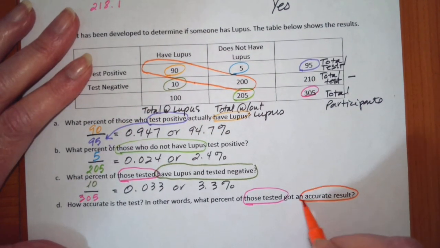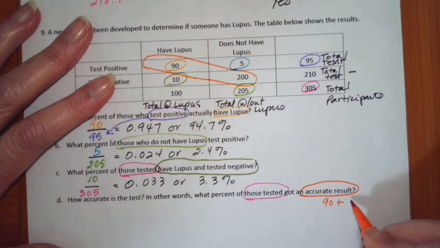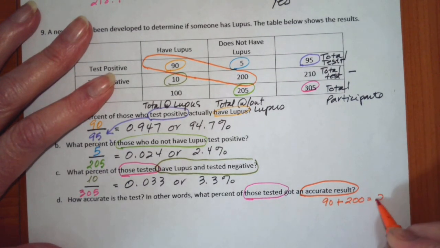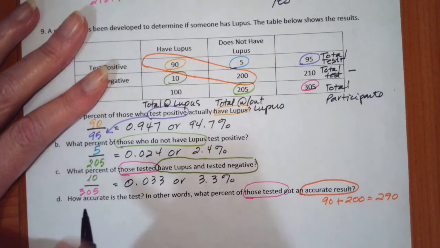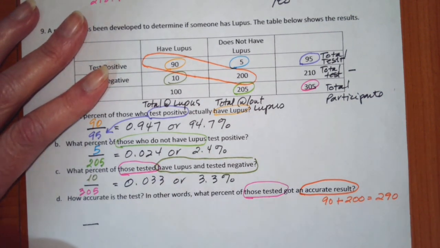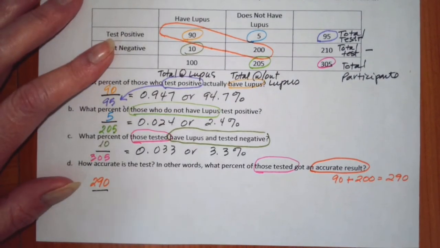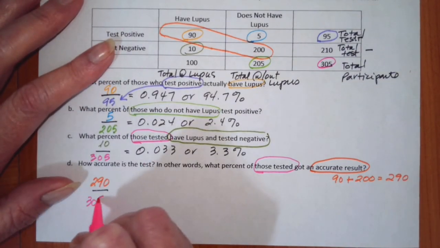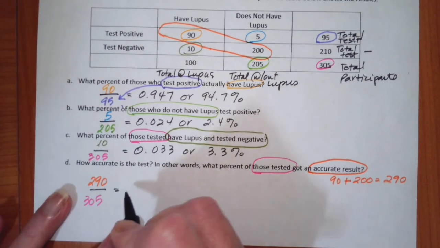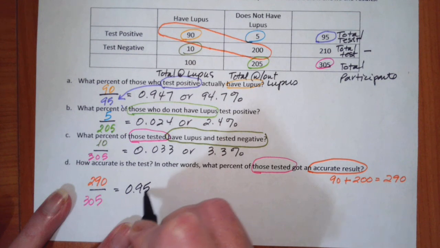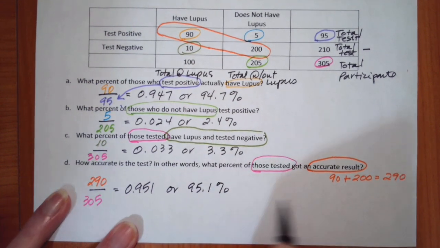So accurate results is going to be 90 plus 200, which is 290. So 290 out of the 305 got accurate results, which is 0.951 or 95.1%.